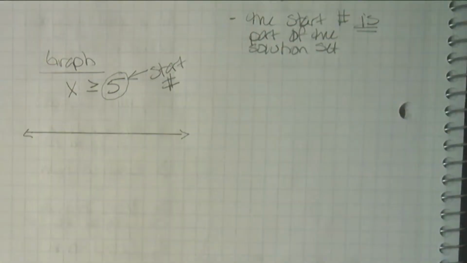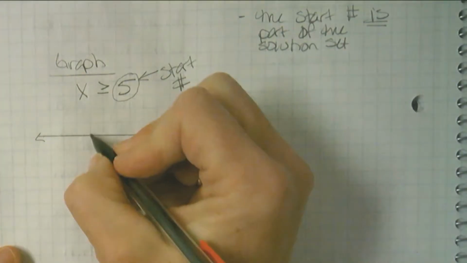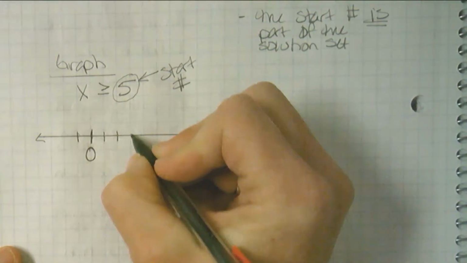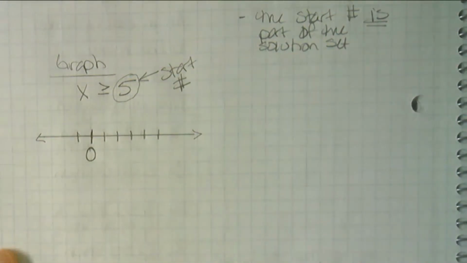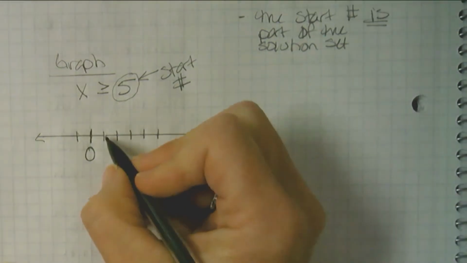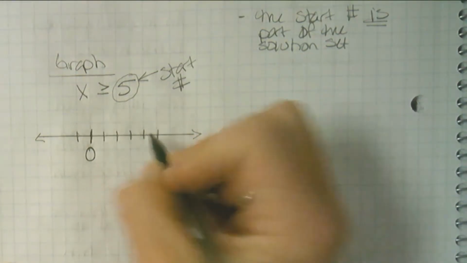So I'm going to go ahead and draw my number line on a grid line. All right, I'm going to show my 0, and I'm going to put a couple increments out to at least my number. If you're counting by ones, I don't need to see what you're counting by. I'd like your 0 on there for sure, and then your start number. So here our start number is 5. So 1, 2, 3, 4, 5.